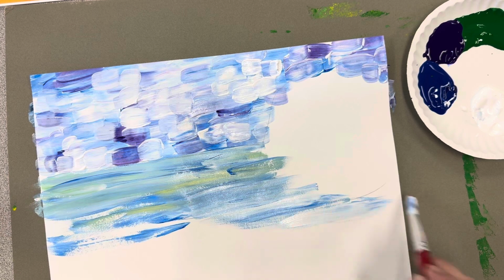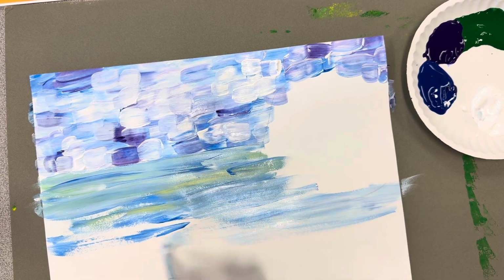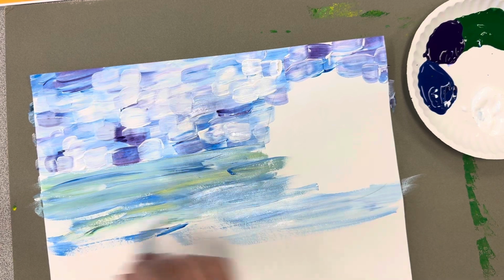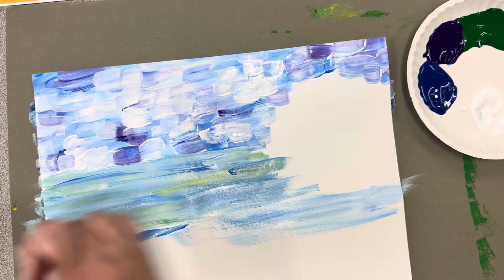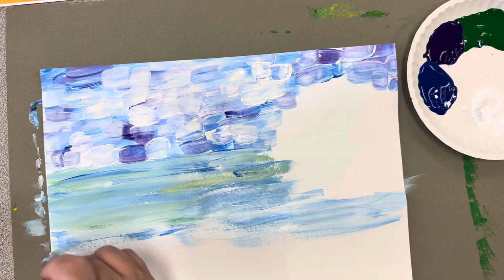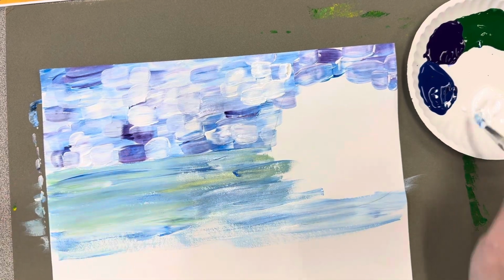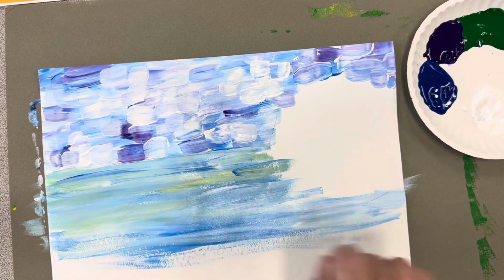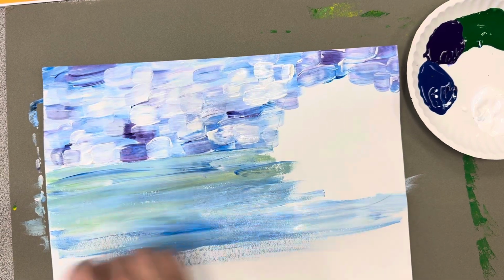And so it will really look nice. So I'm going to go into the green, and then I'm going to paint. The water, I want it to be a little more filled than I did with my sky. I want it to be painted completely.